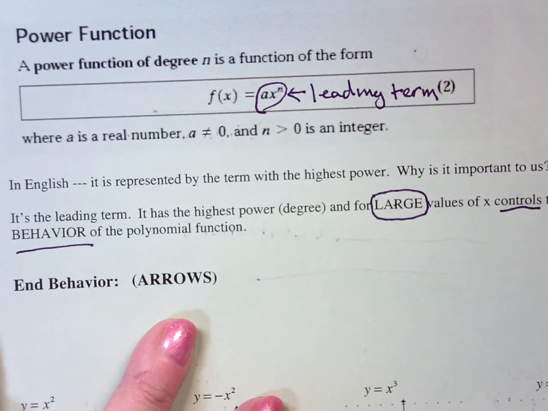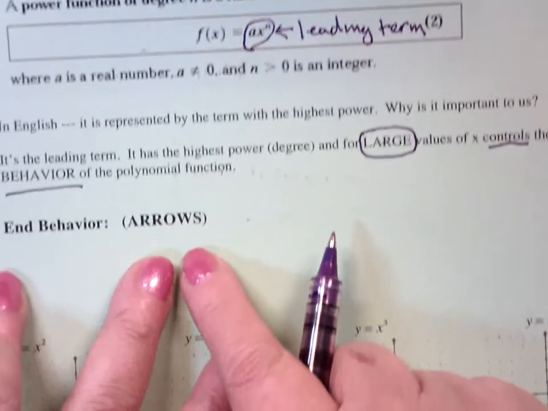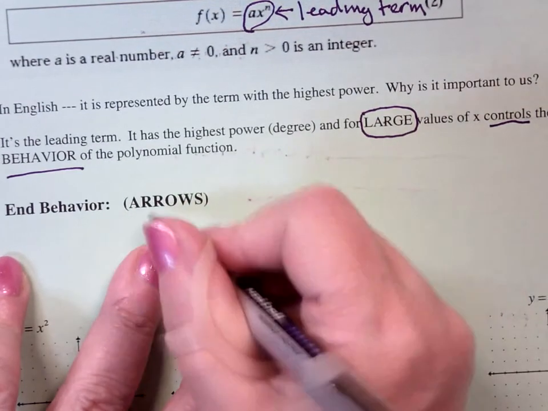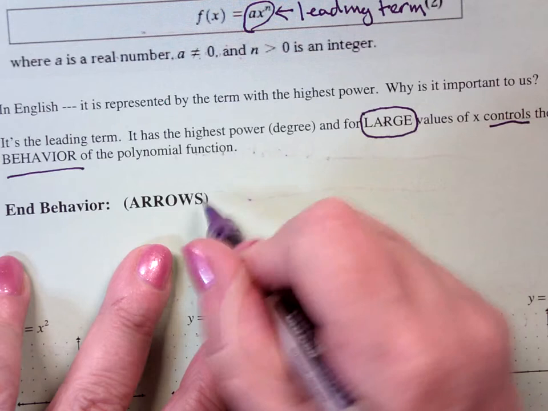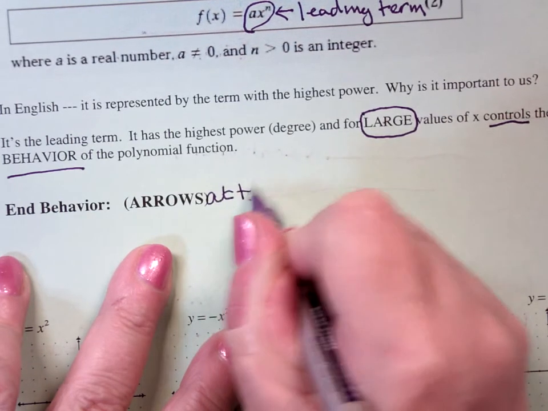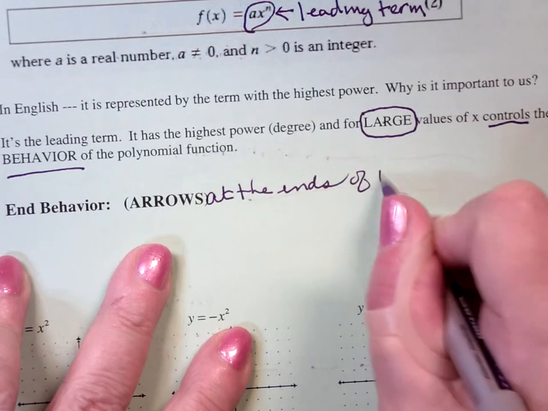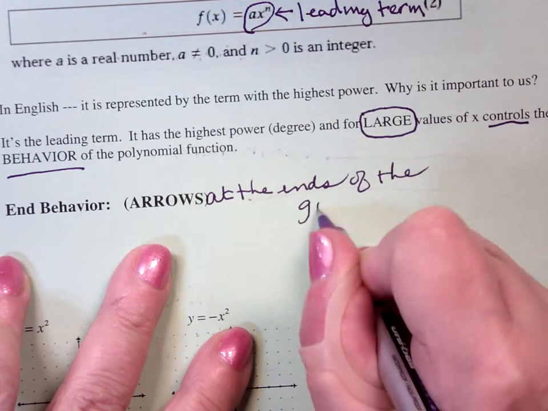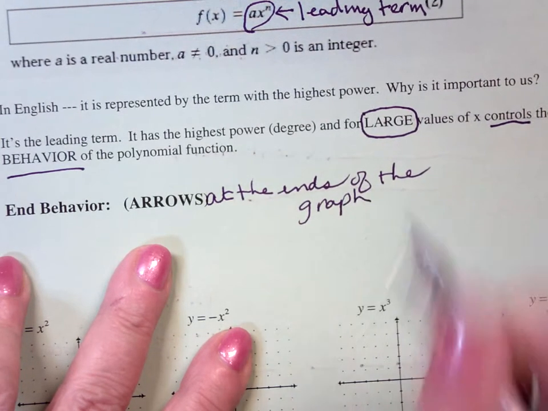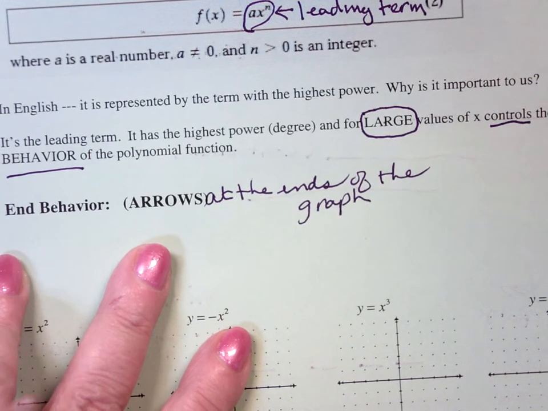For large values, that means plus and minus infinity. When I think of end behavior, I think of the arrows at the ends of the graph.